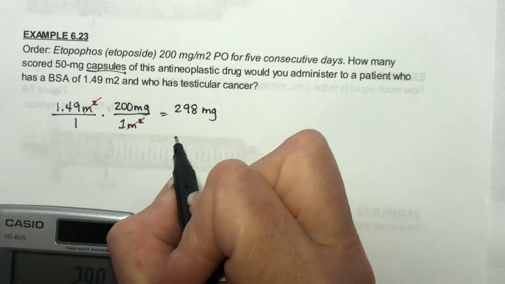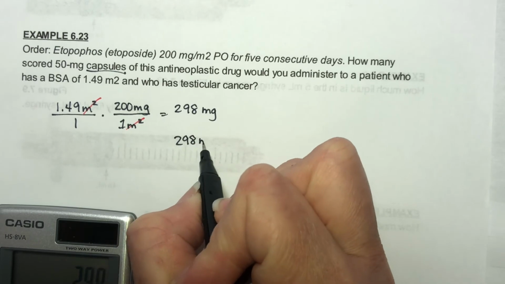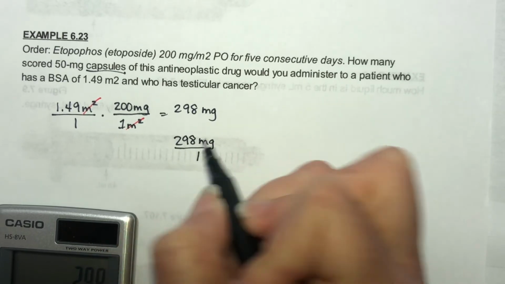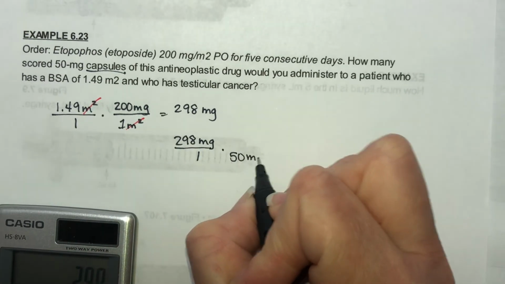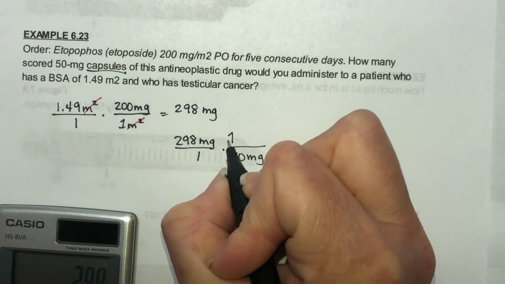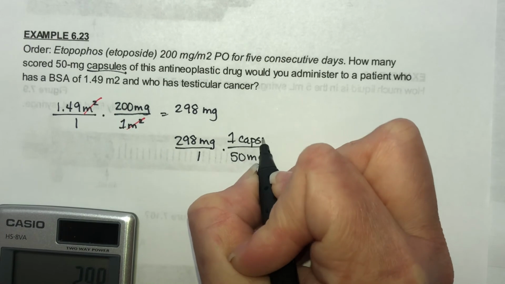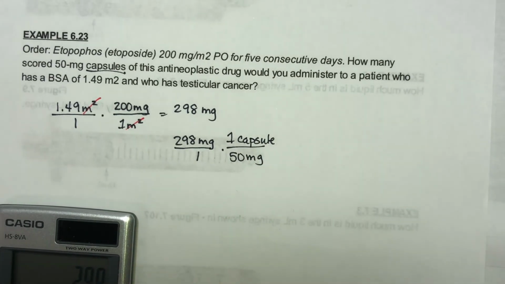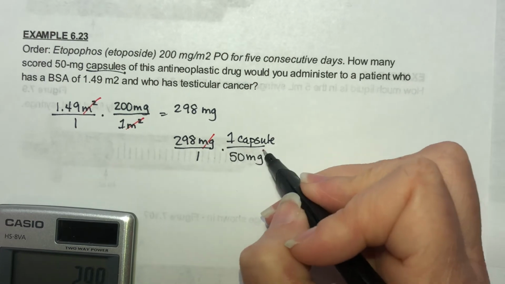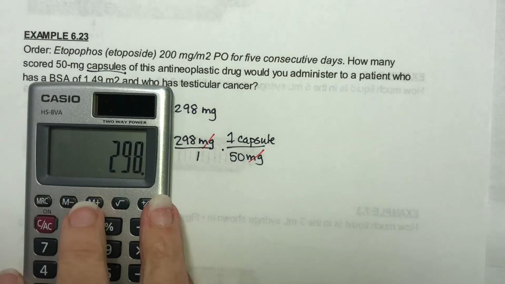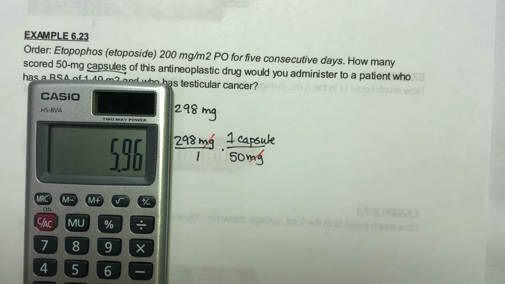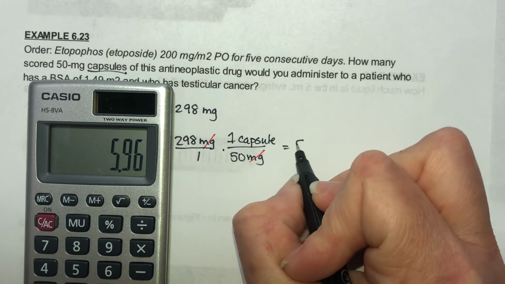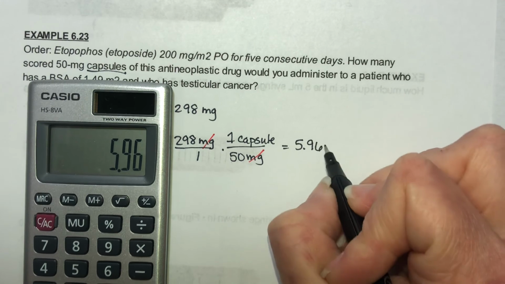Okay, so I take the 298 milligrams, and then I'm going to use this. There are 50 milligrams in each capsule. Okay, the milligrams cancel, and if I take 298 and divide it by 50, I get 5.96 capsules.